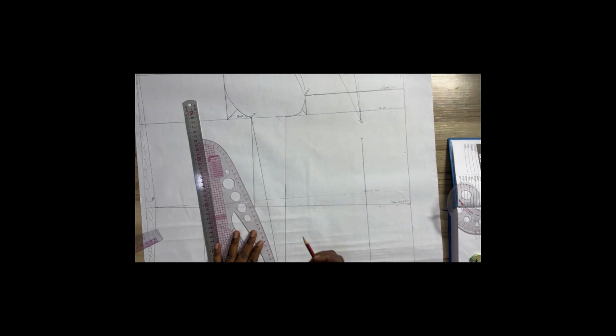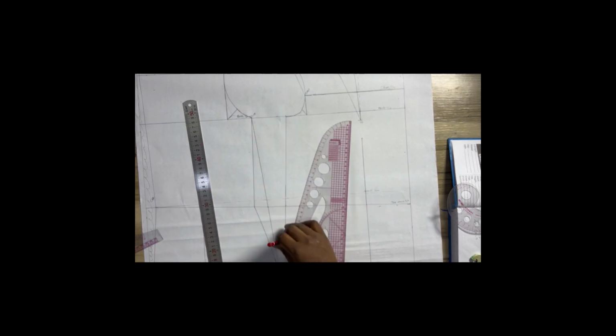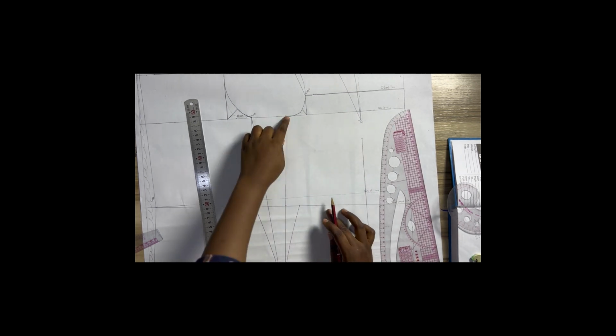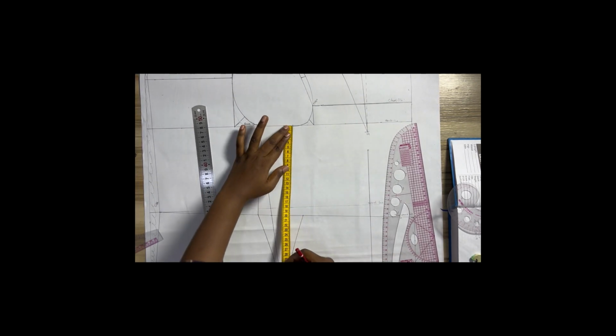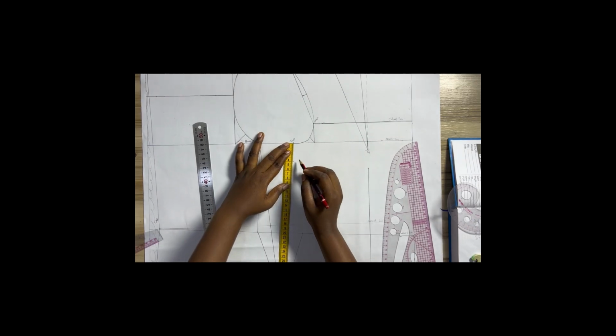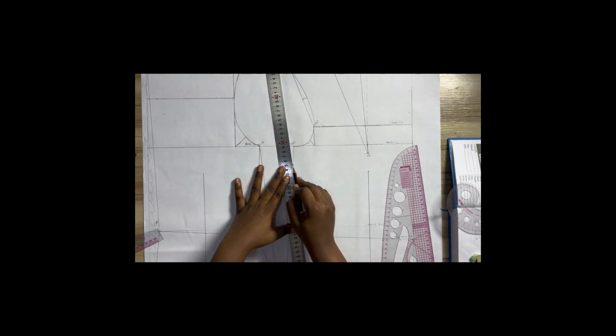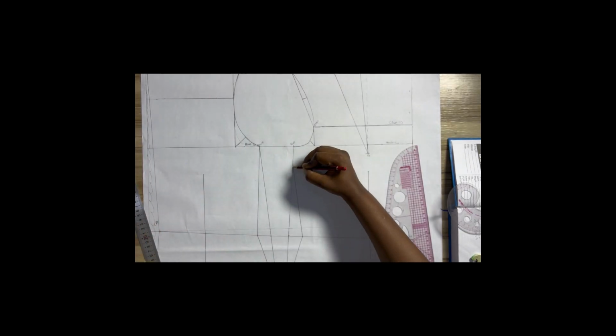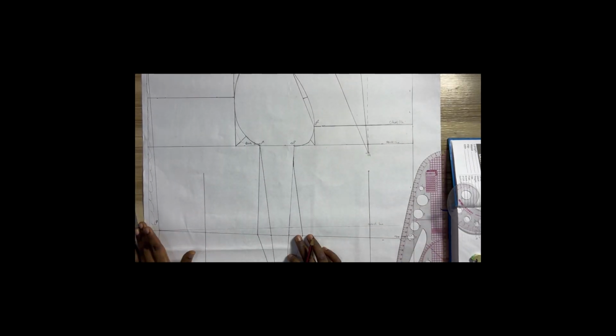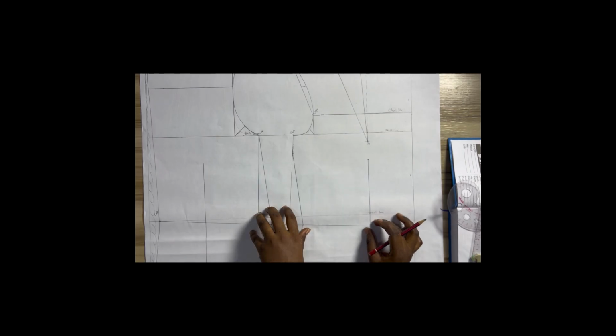So on the back block, as you can see, I've connected to the armhole BUP and then to the hip. Now for the front block, you don't just connect straight like I did for the back. You come down by 4 cm from FUP, which is the front underarm point, and then you connect it to the waistline. So now this gives us the shape that we want at the side, 50% of whatever was left from the measurement.